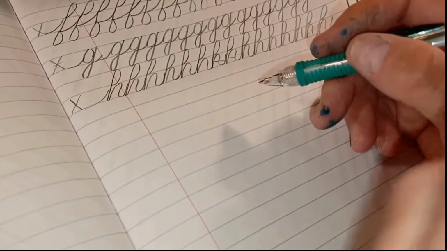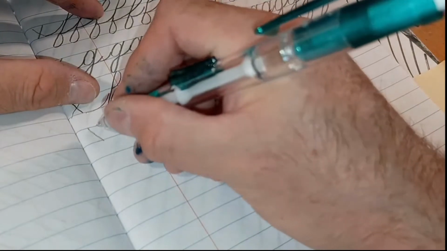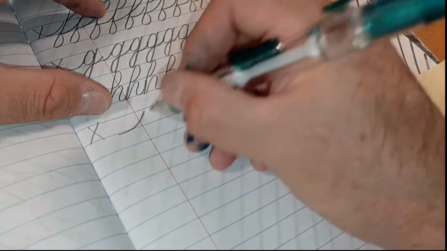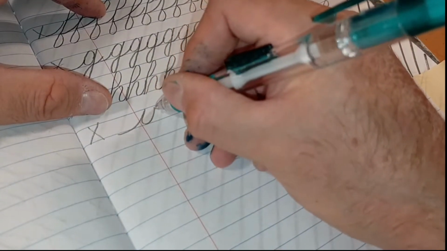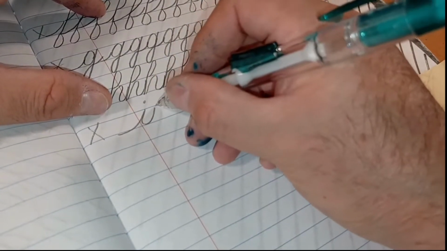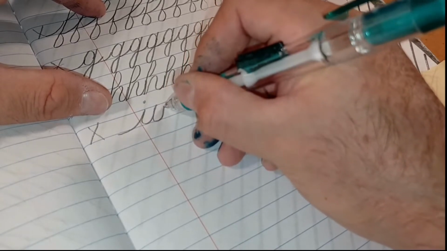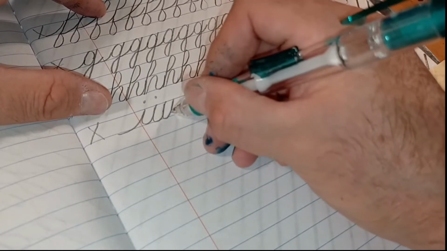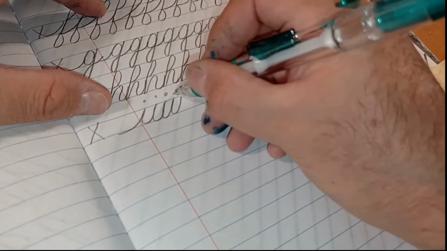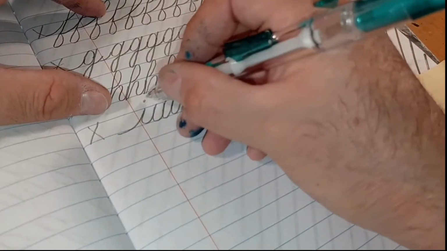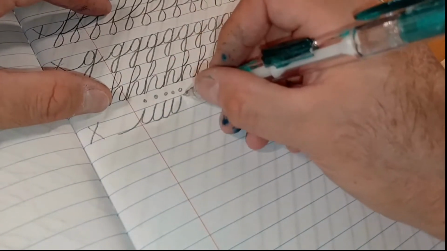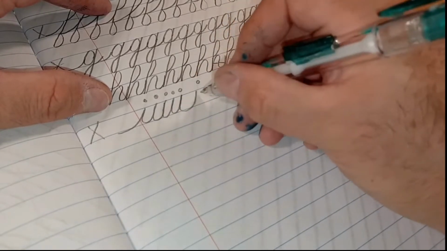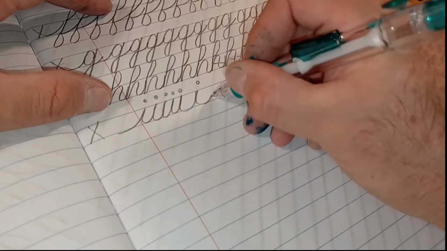The eye is just a marker for X height. The eye is an upstroke and an underturn. And because we made this an underturn, we're going to just keep going underturn, underturn, underturn. Make sure that you circle your tittles so that way people know what they are. And if you want to space them out real big, you can space them out real big.